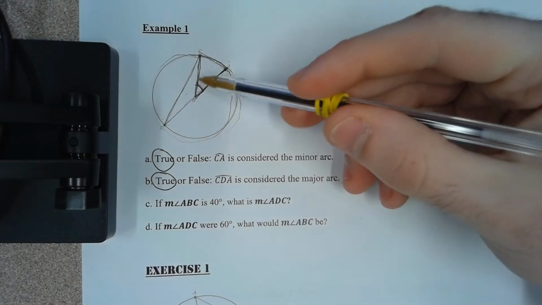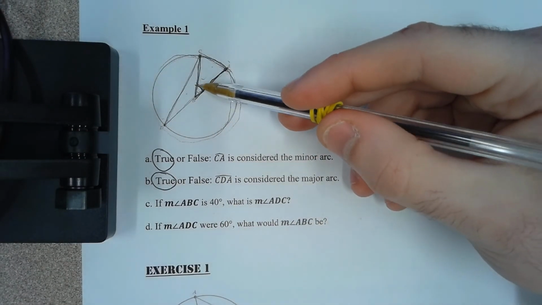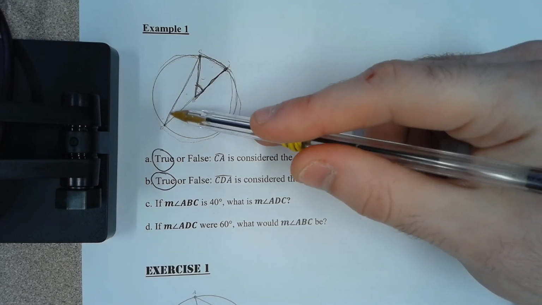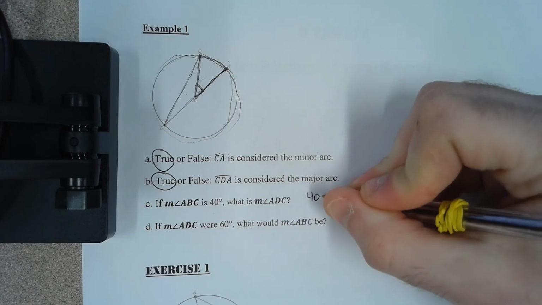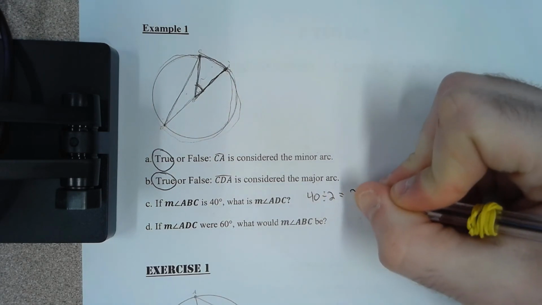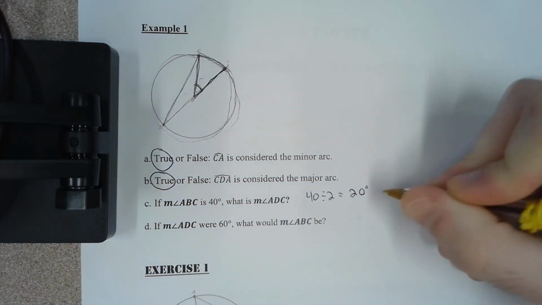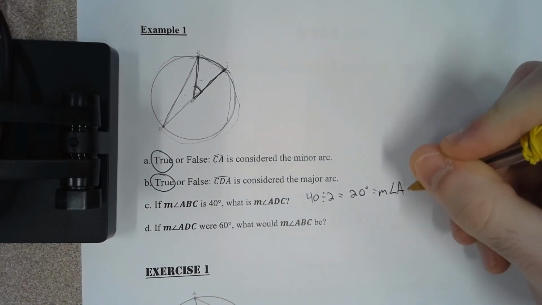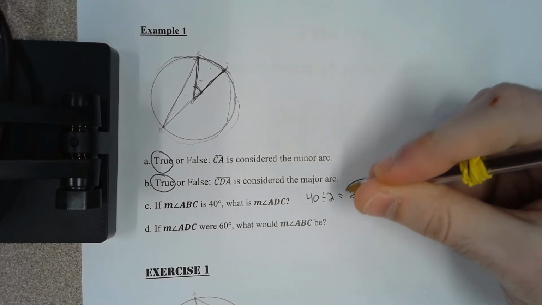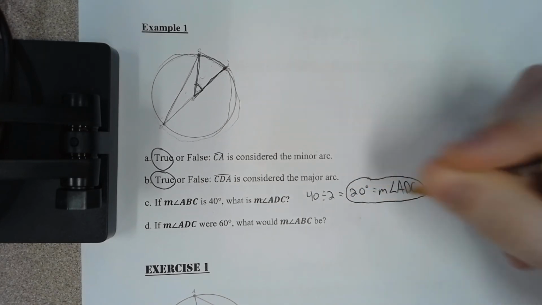So if ABC is 40, that means 40 is going to be twice what this is. So 40 divided by 2 is equal to 20 degrees. So the measure of angle ADC, which is my inscribed angle, is going to be half of my central angle.